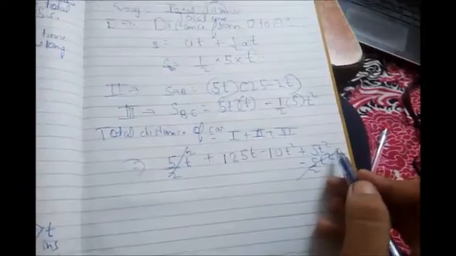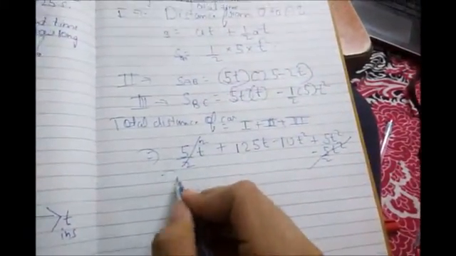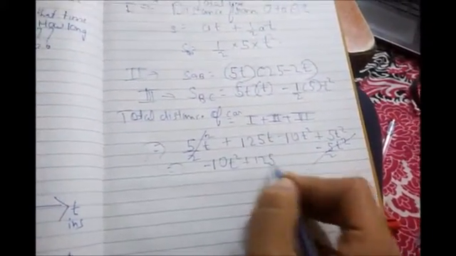The value is ut plus half at square, so that would be square minus square, and this gives our total distance as minus 10t square plus 125t.